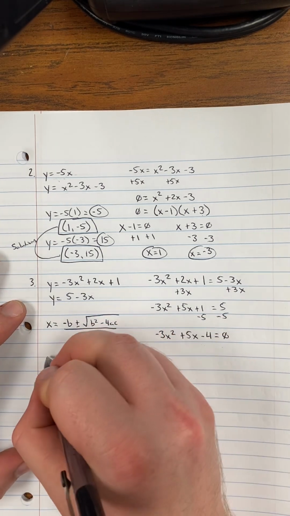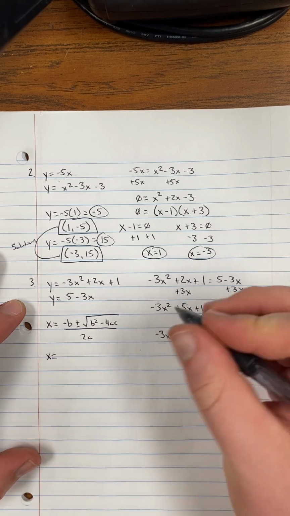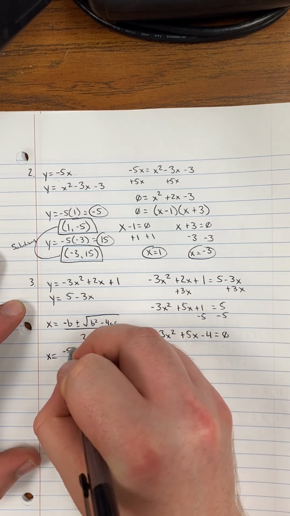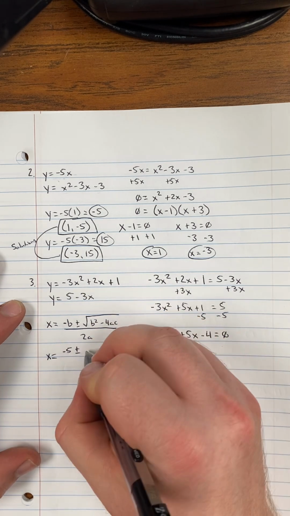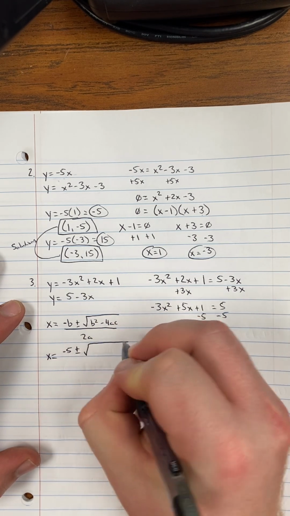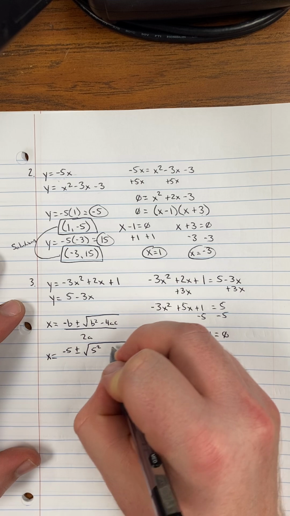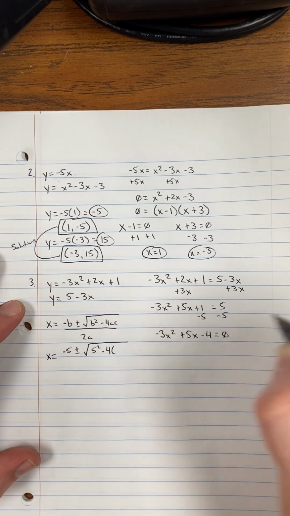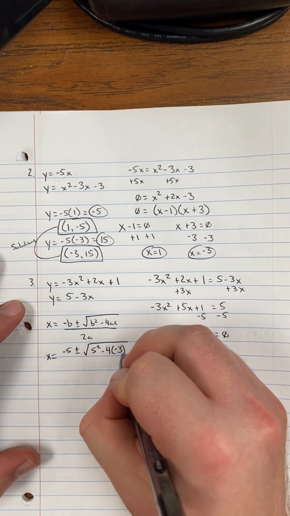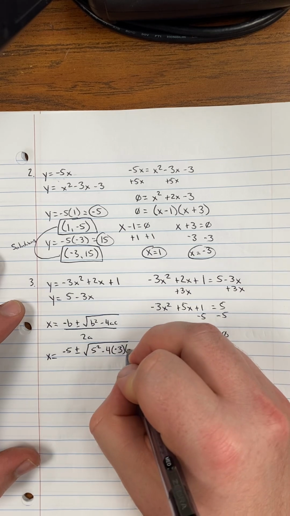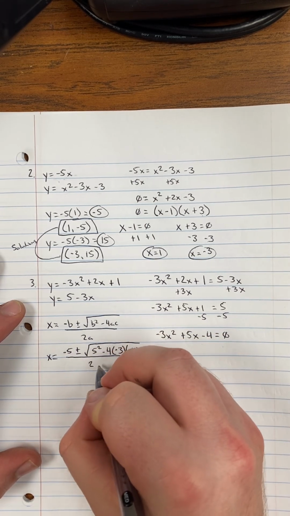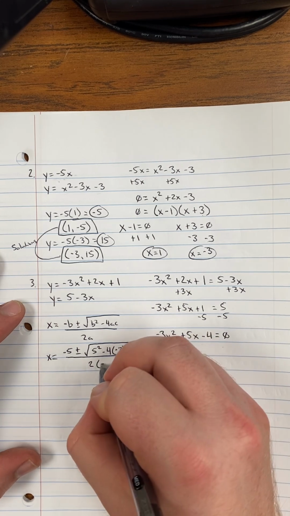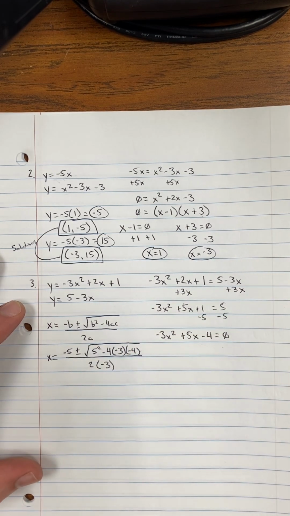Okay, so x equals negative 5 plus or minus the square root of 5 squared minus 4 times negative 3 times negative 4, all over 2 times negative 3, okay?